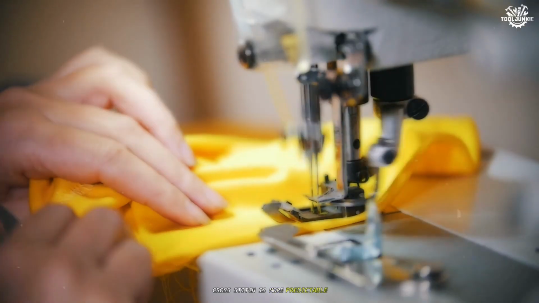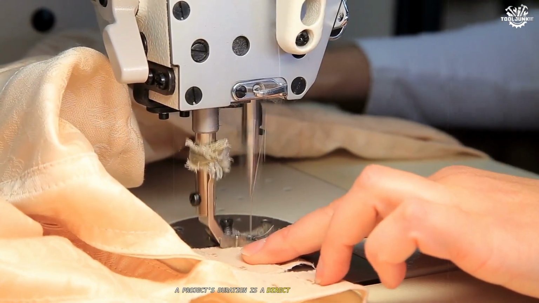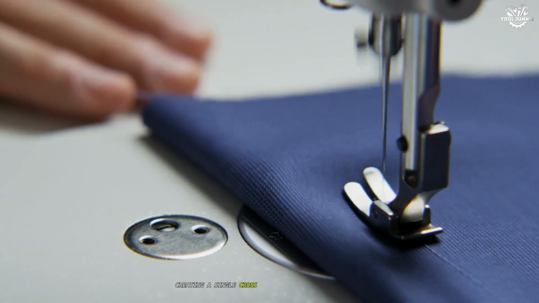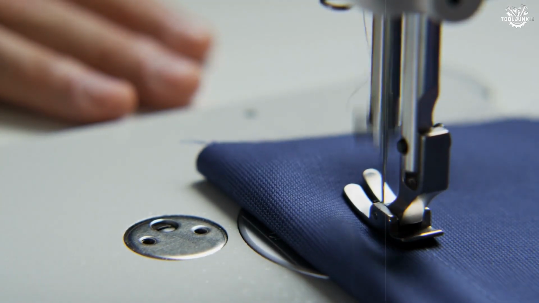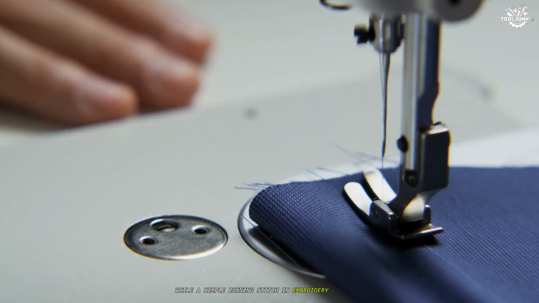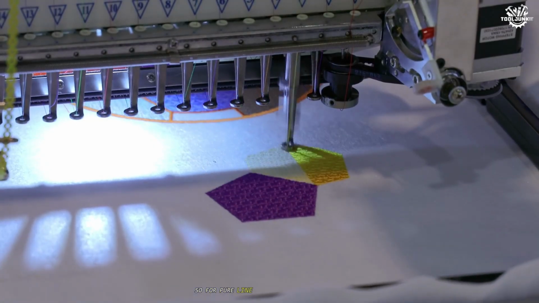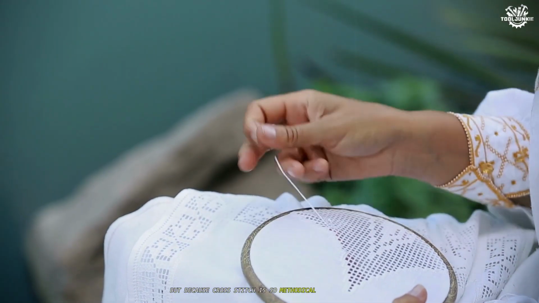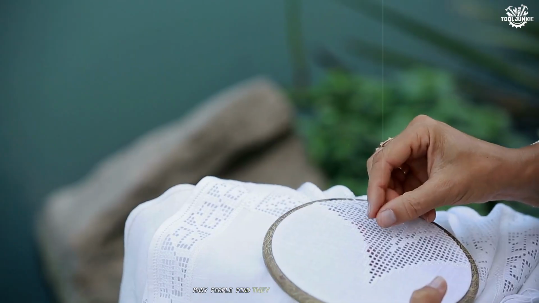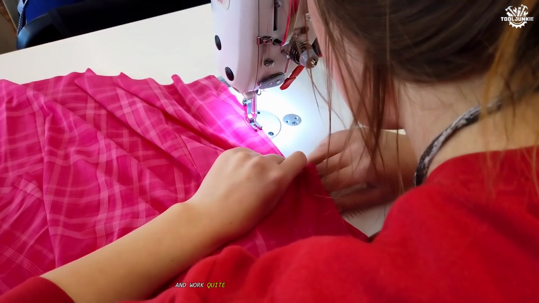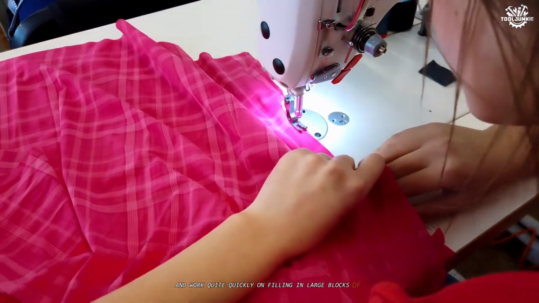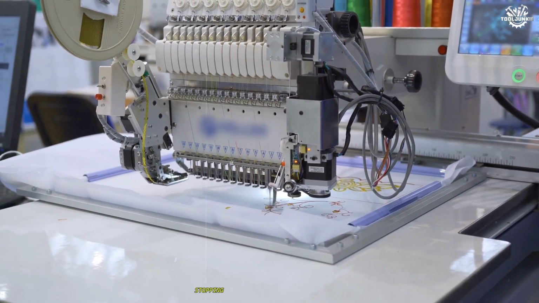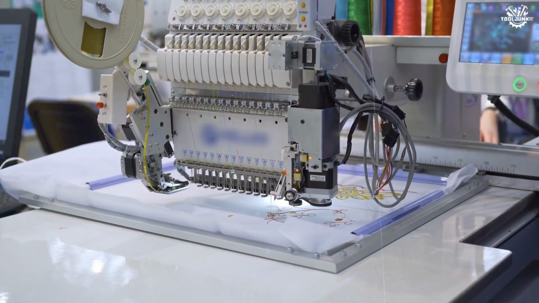Cross-stitch is more predictable. A project's duration is a direct function of its size and the number of stitches. Creating a single cross-stitch technically takes 2 movements, while a simple running stitch in embroidery takes 1. So for pure line work, embroidery is faster. But because cross-stitch is so methodical and repetitive, many people find they can get into a rhythm and work quite quickly on filling in large blocks of color, whereas the varied nature of embroidery can require more stopping and starting to switch techniques.